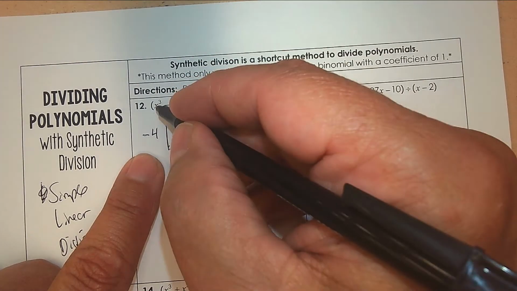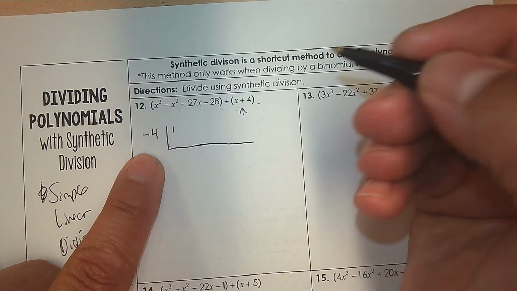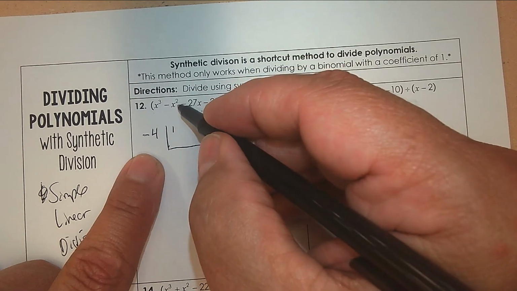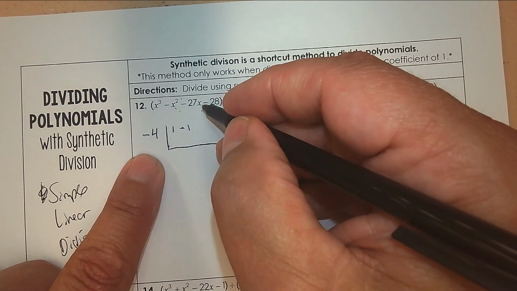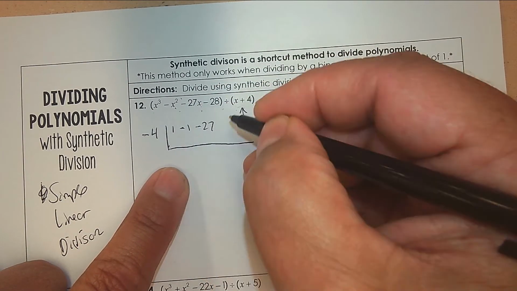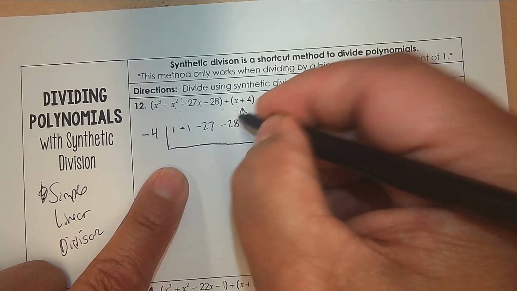So how many x cubes do you have? 1. How many x squares do you have? Negative 1. How about how many x's? Negative 27. And then we have negative 28 by itself.